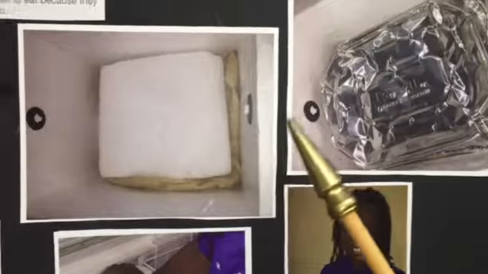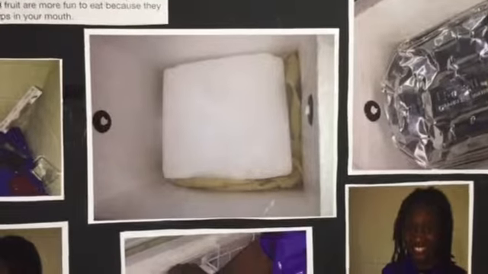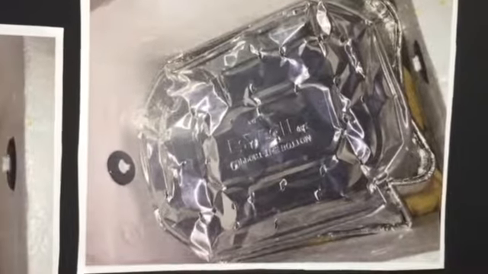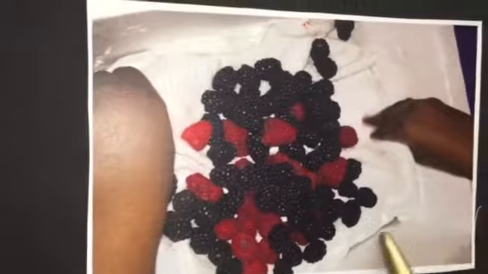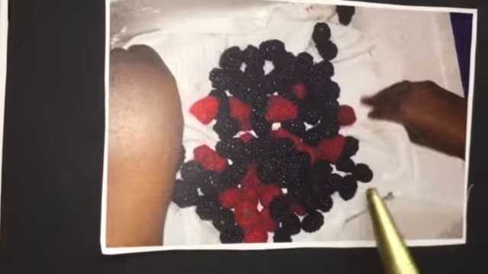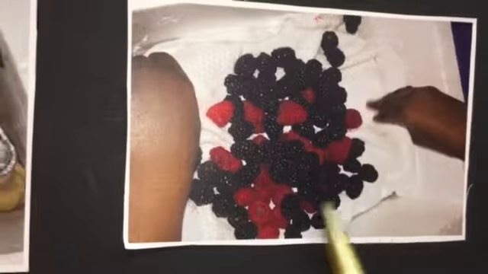So first, you're going to get a towel, put it in the styrofoam cooler, and place dry ice on it. And then get a perforated pan or a pan and pick holes in it and put it on top of the dry ice. Then add a towel with fruits on it. I was using blackberries and raspberries.